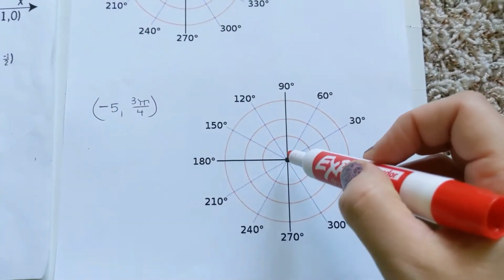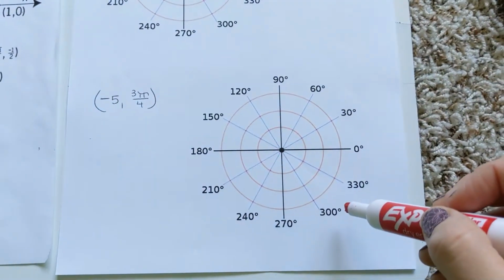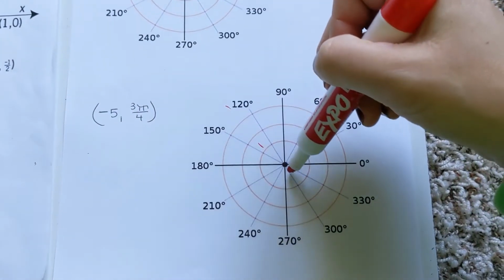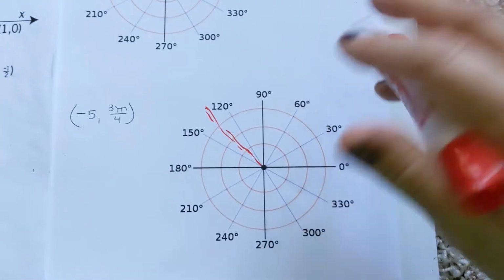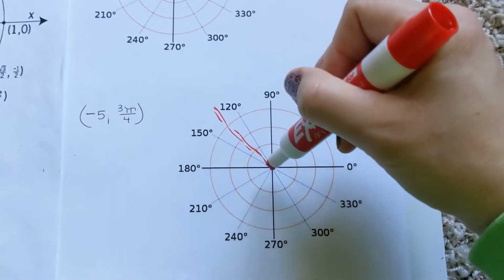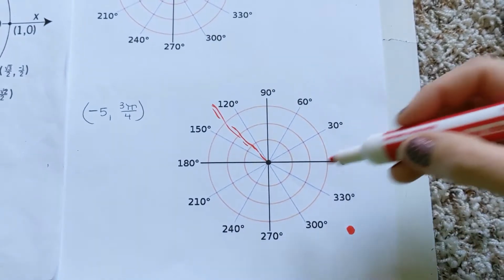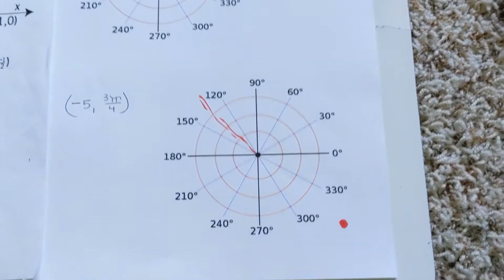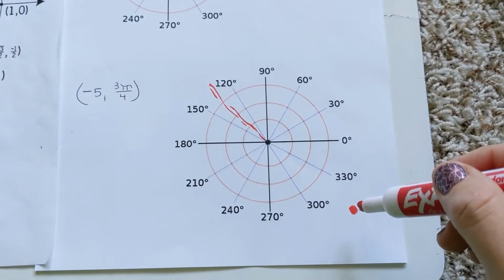But if it's negative 5, so imagine you're on that line, you just go backwards. Okay, so again, here's the line for 3 pi over 4 if you wanted to imagine it. Sorry. But instead of going out 5, we're going to go back 5, which would be a dot about right there. Okay, see, this is kind of 3 lines. Imagine 4. There's the 5th one.